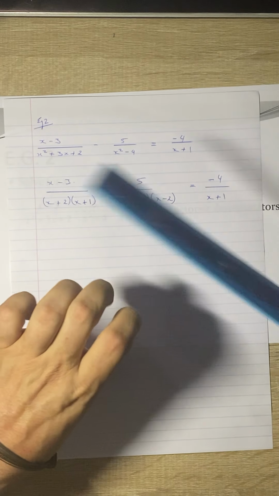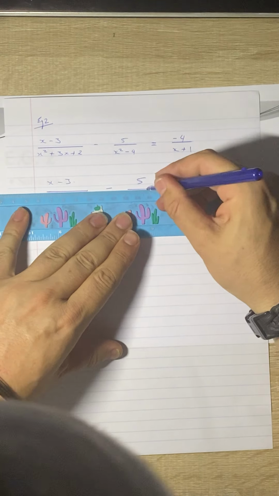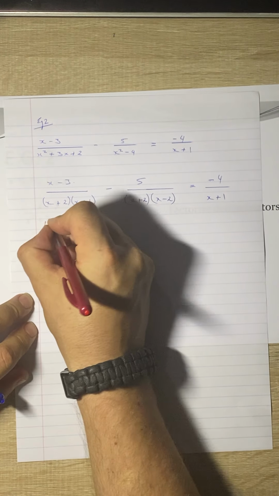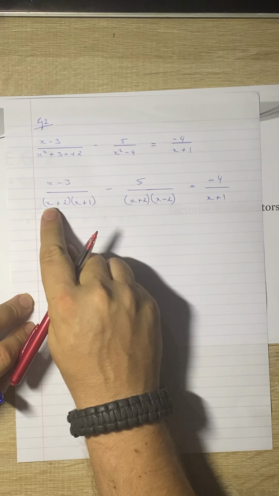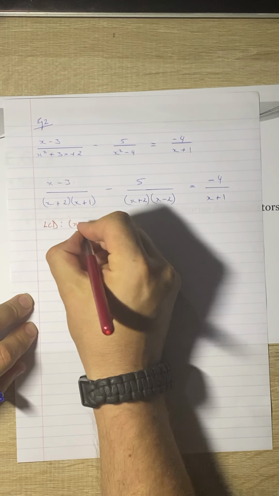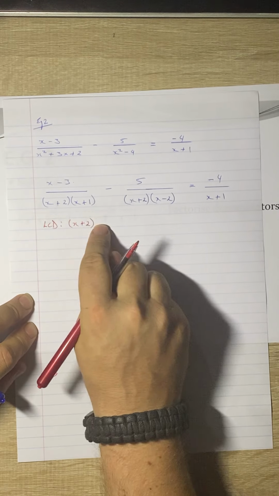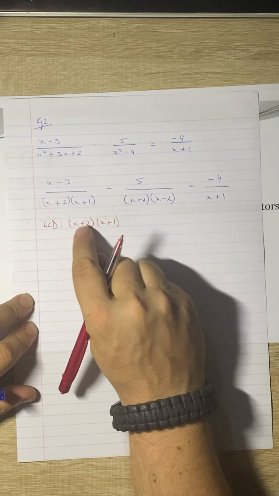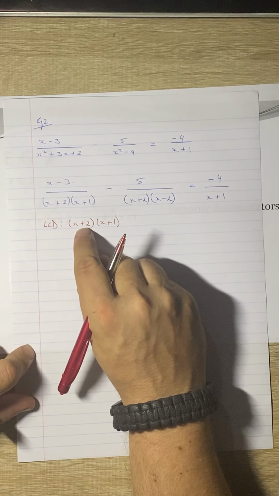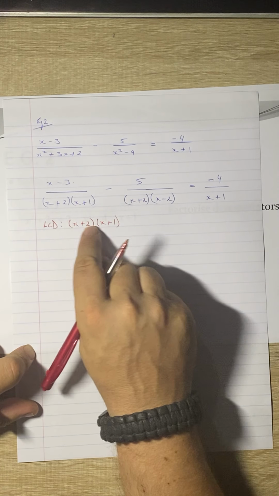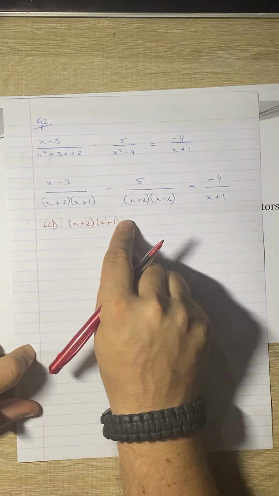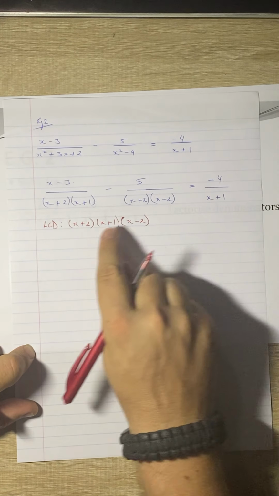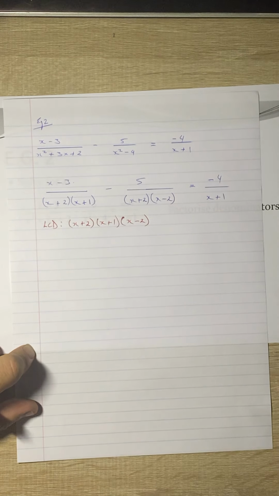Now we're ready to find our LCD. I start right from the beginning. I need an x plus 2, so I put it down. I need an x plus 1, I put it down. X plus 2, I've already got an x plus 2, so I don't need to put that down. X minus 2, I don't have an x minus 2 here, so I need to put that down. X plus 1, I've got an x plus 1, I don't need to put it down.